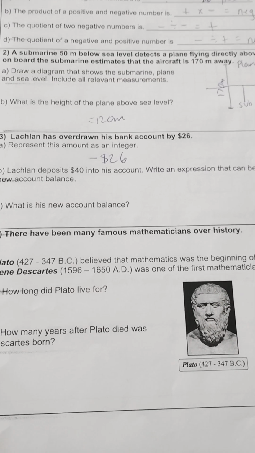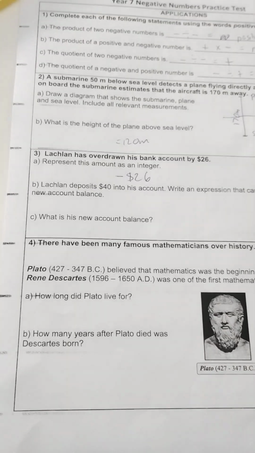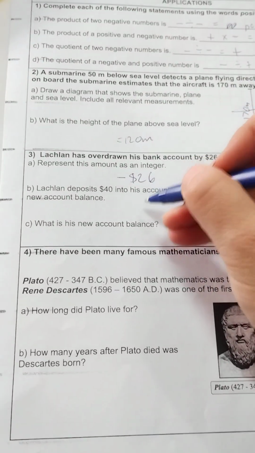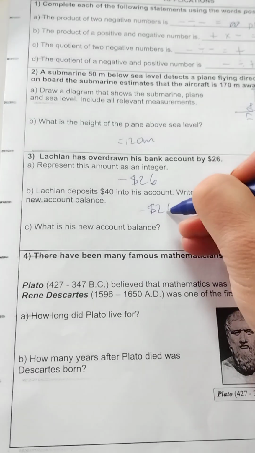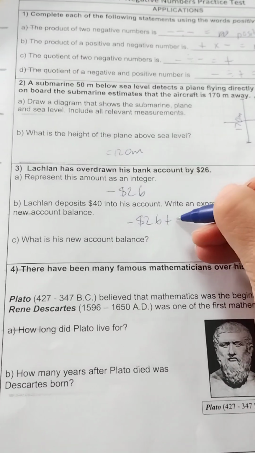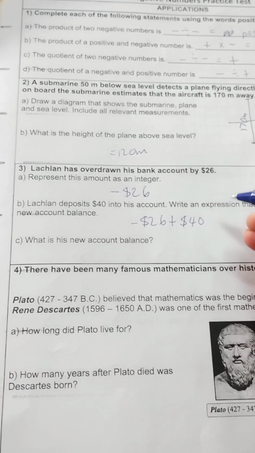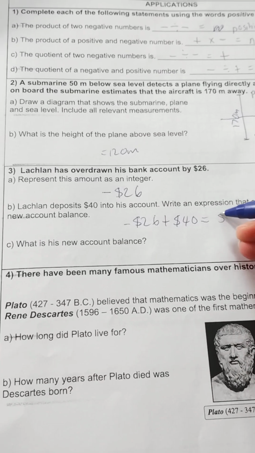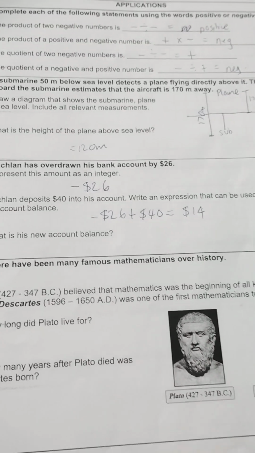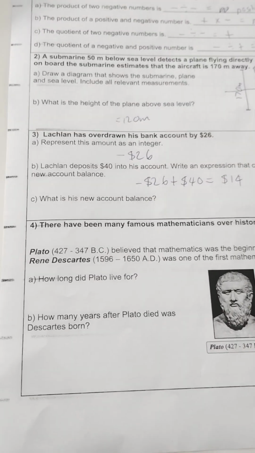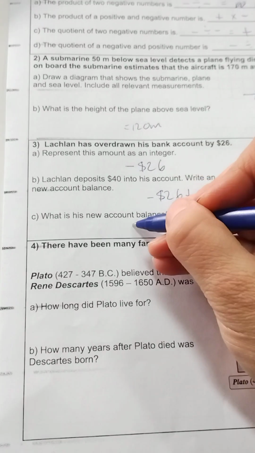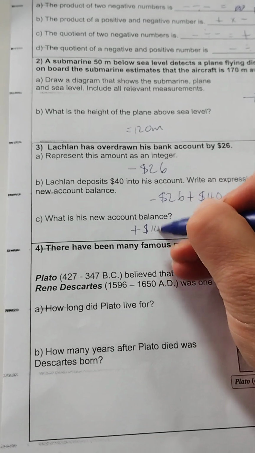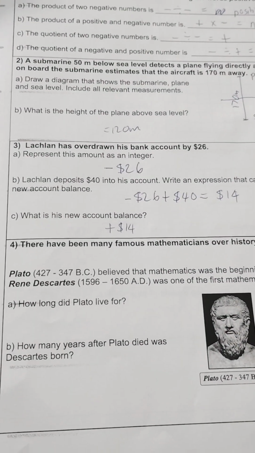Lachlan deposits $40 into his account. Write an expression that can be used to calculate the new account balance. So he's at negative $26. He adds $40, so plus 40. So negative 26 plus 40 leaves me with a positive $14. So he's no longer in debt. What is his new account balance? We can just say positive $14. So positive means it's his money.